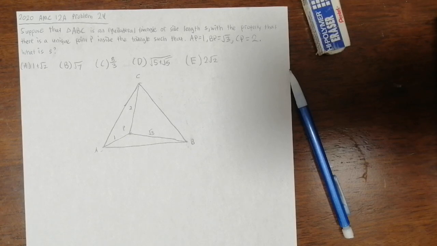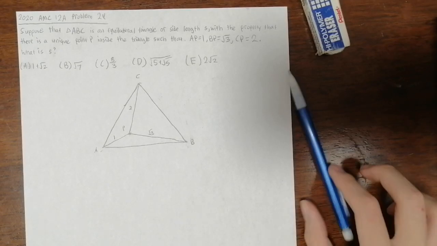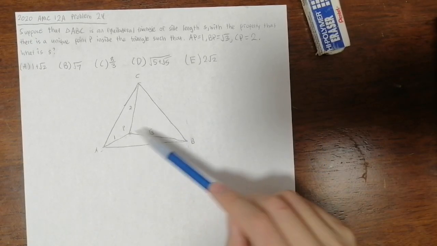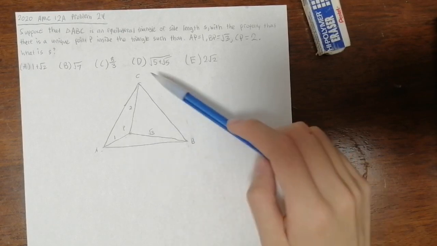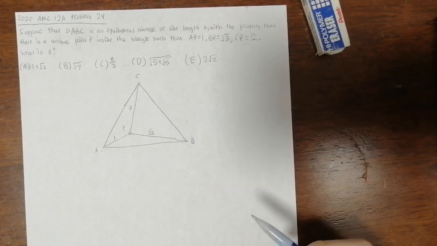So the problem says, suppose that triangle ABC is an equilateral triangle of side length S with the property that there is a unique point P inside the triangle such that AP equals 1, BP equals the square root of 3, CP equals 2. What is S? So I've drawn out the diagram here. We have AP is 1, BP is root 3, and CP is 2. ABC is an equilateral triangle.